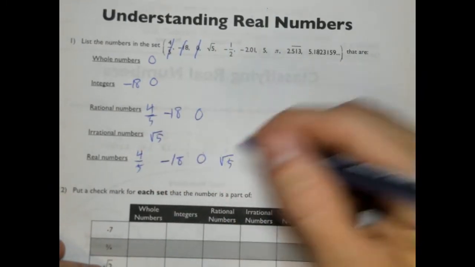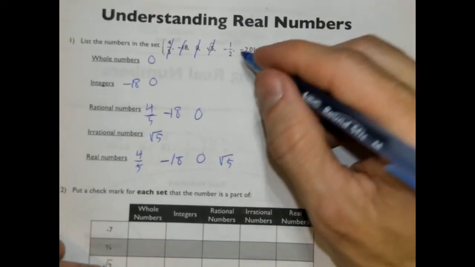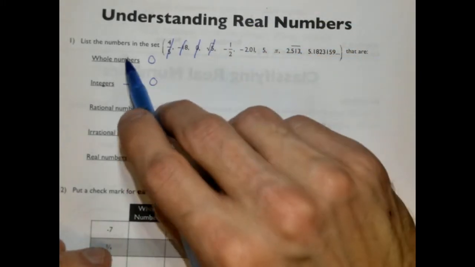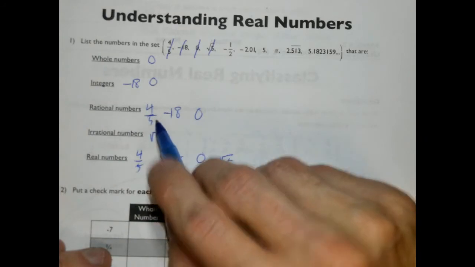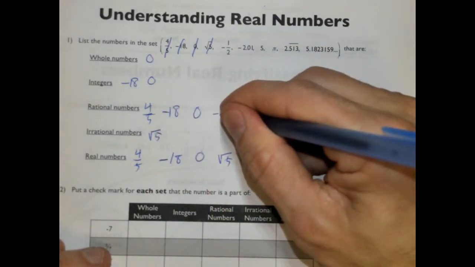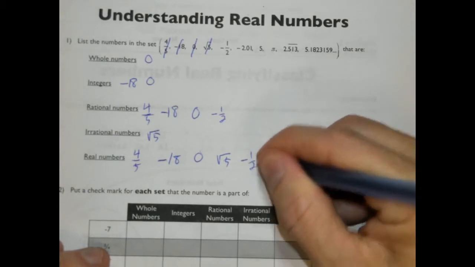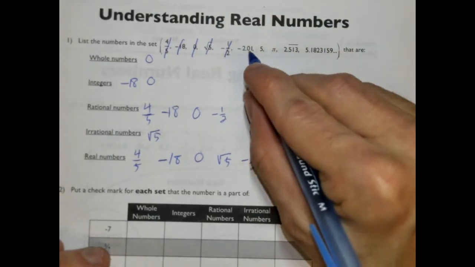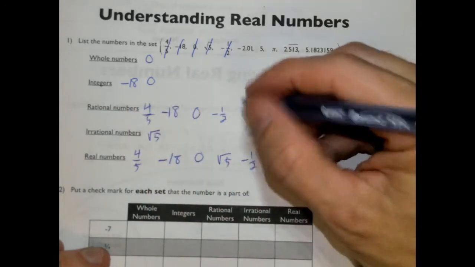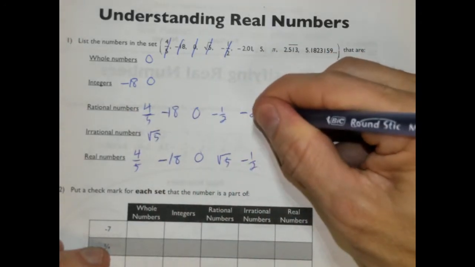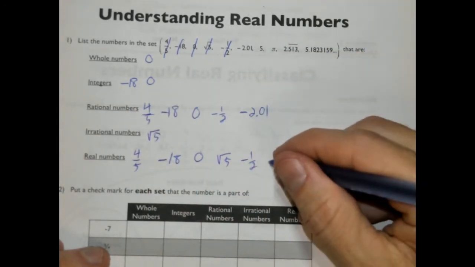These are all going to be real. I would assume I have no imaginary numbers up here. -1/2, nope, not whole, not an integer. It is rational though, because it's written as a fraction. That's the definition of a rational number. Negative 2 1/100th, so that's not whole, it's not an integer. It is a rational number, though, because it can be written as a fraction, and that is a real number.